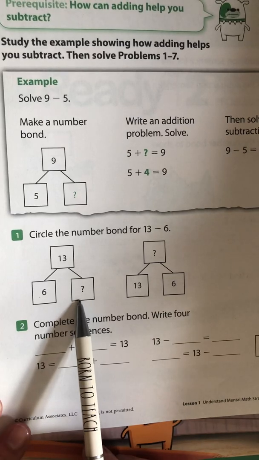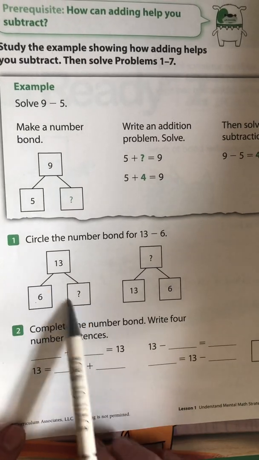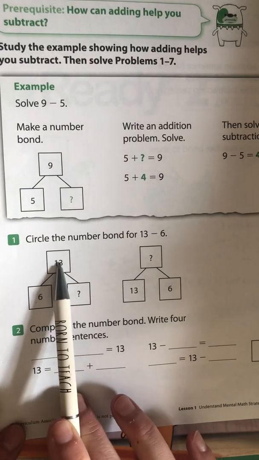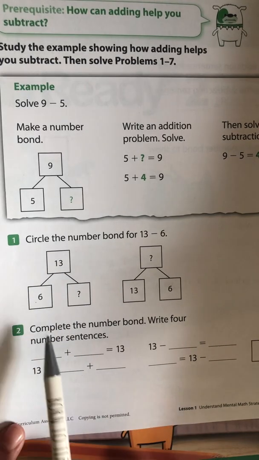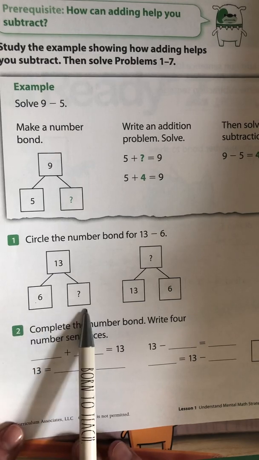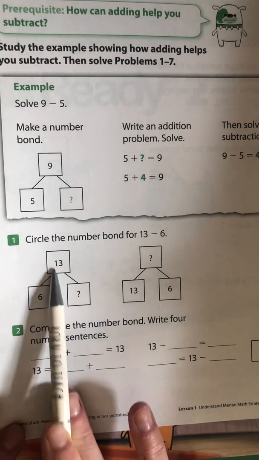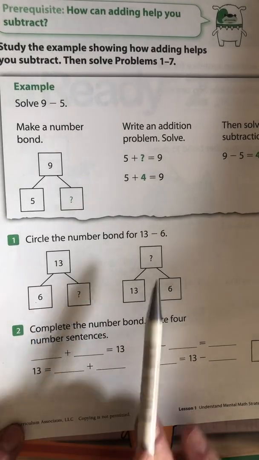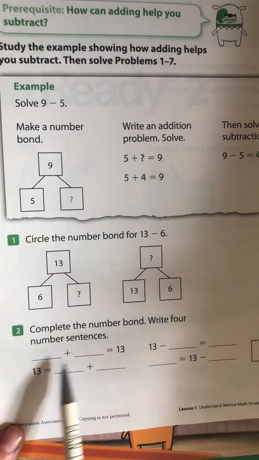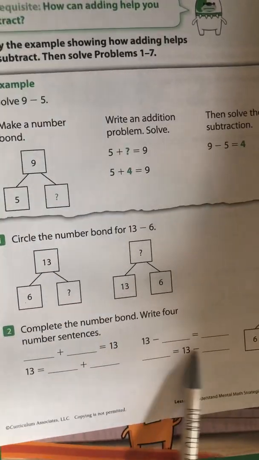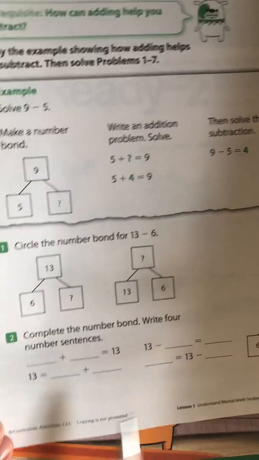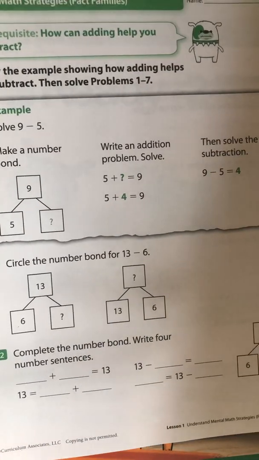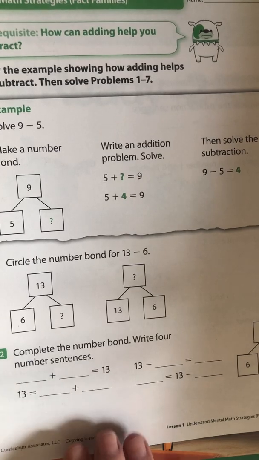I'm going to have you try this one. You're going to have to figure this one out. So instead of thinking 13 and taking 6 away, think addition to help you with subtraction. Think 6 and how many more would give you 13. And that's going to be your missing number. And then you can fill in your number bond and your 4 number sentences that would go with that fact family. So you have one problem here to do.